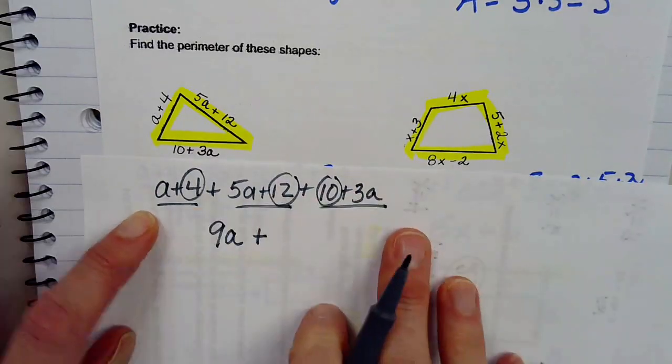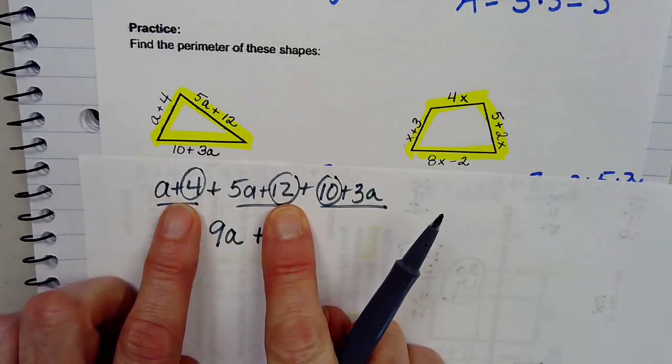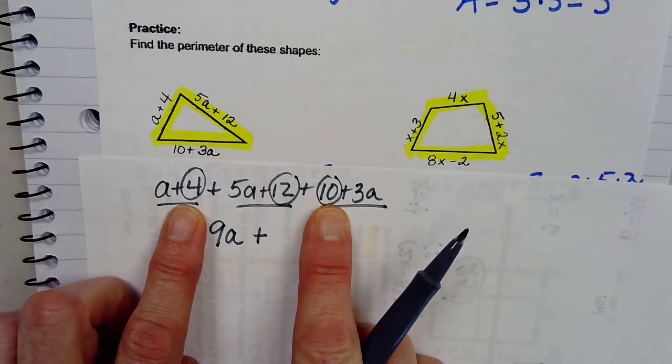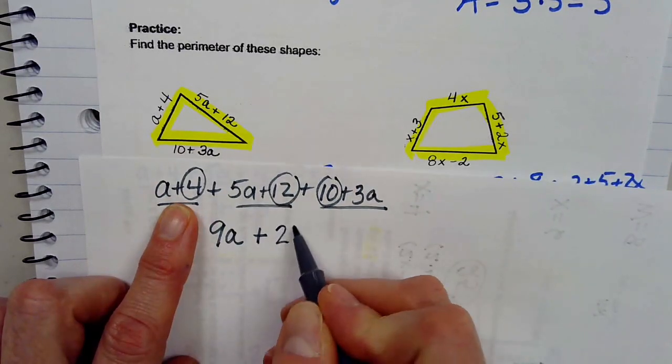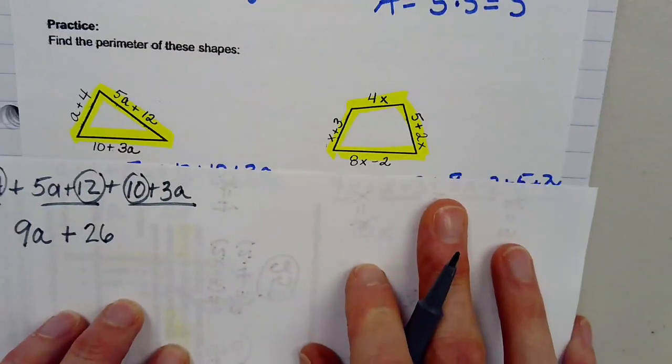Now, commutative property allows me to go in any order. So if I want to do the 12 and then add that to the 10, that's 22, plus 4 is 26. Okay? Next one. So I have this also, this rectangle.